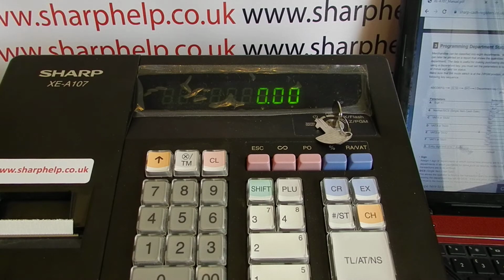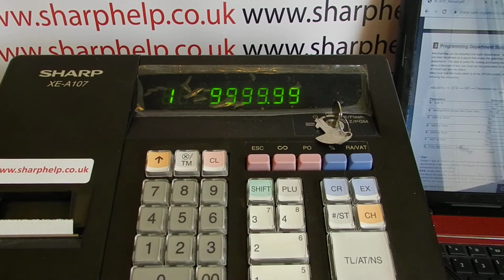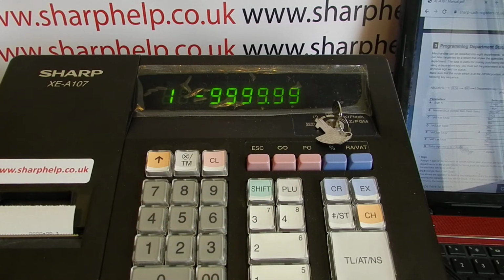All I'm going to do is stop button 1 accepting more than £9.99 through it. Currently it's totally open. The way I'm going to protect it is over here. I've got the manual. You may not be able to see it very well, but it's on page 10.